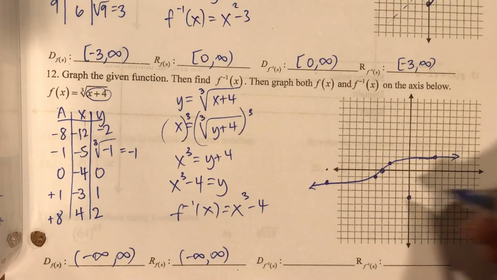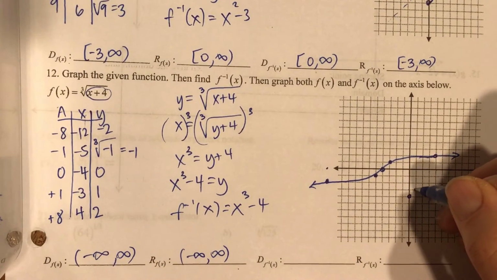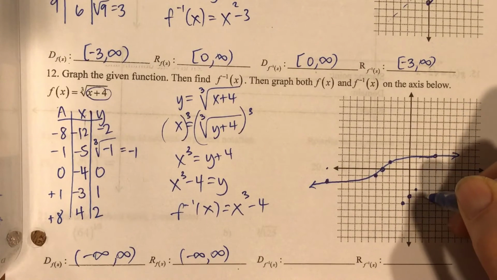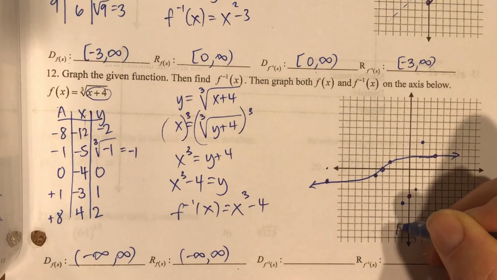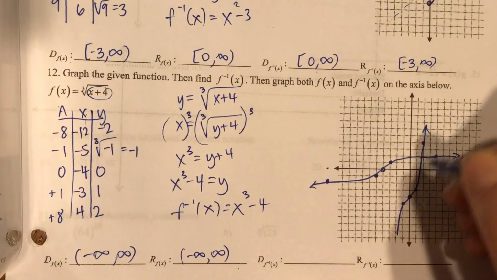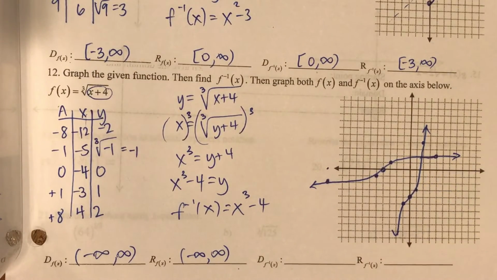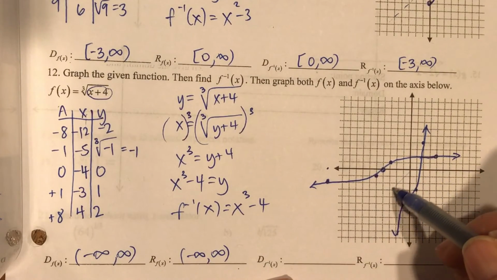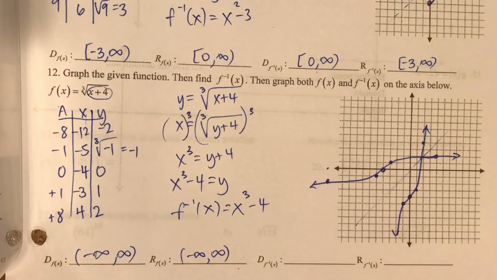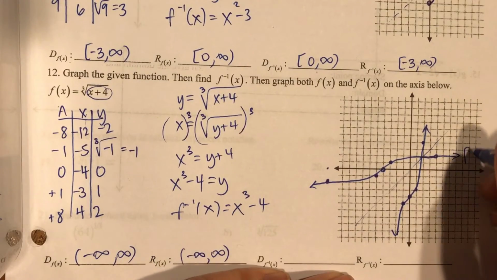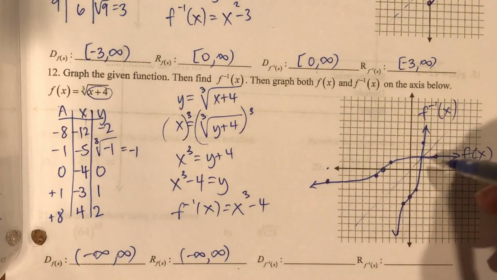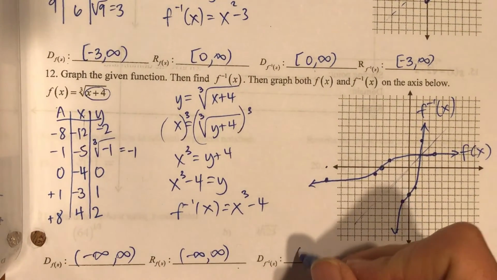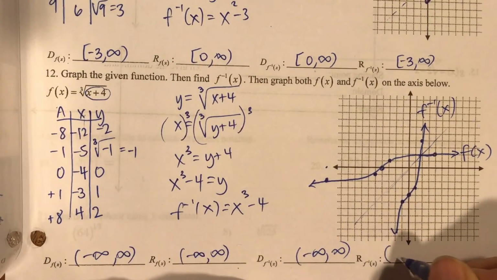3, 4. And now over 1. Okay, and then over 2. 4, 6, 8. Okay. Again, look right here. If you were to fold it along that line, we'd be in business. Okay, so this is f of x. This is f inverse of x. So what is the domain and range of f inverse? Same as the others, all reals.